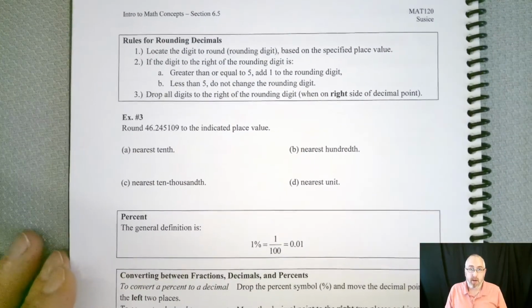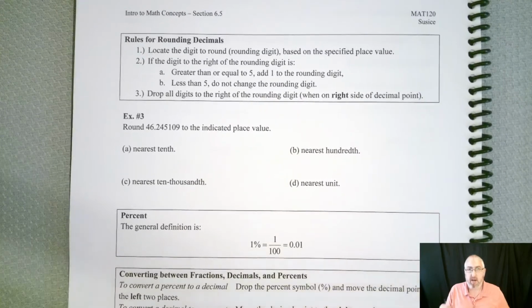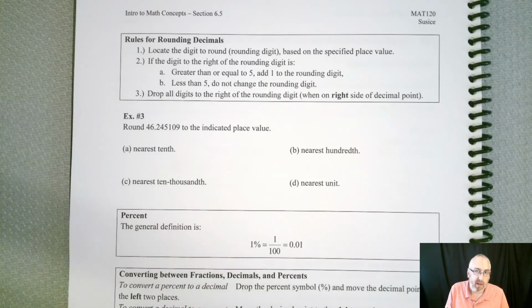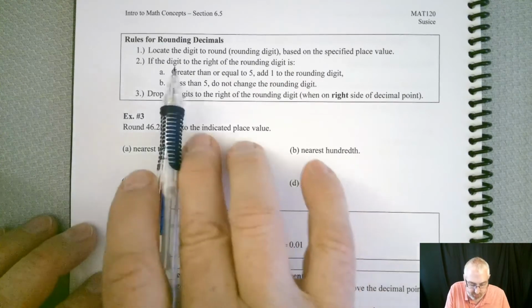So when we're rounding decimals, now we talked a little bit about it before, but that was just dealing with whole numbers or integers or something like that. When you have decimals, the rules are basically the same, but that last step is a little different just because you're usually on the right side of the decimal point and not on the left side. So let's just read through them real quick.